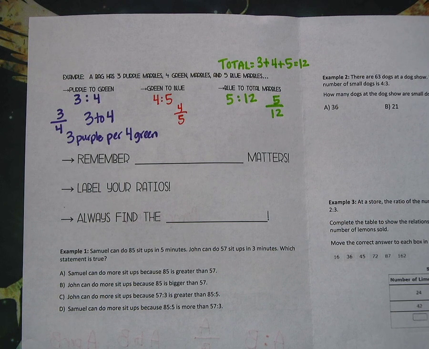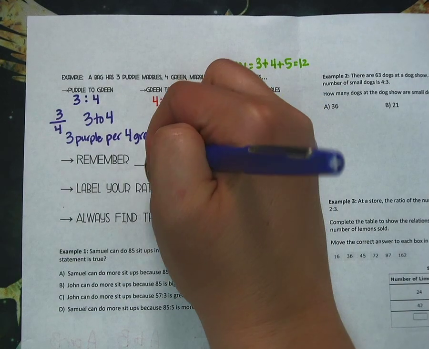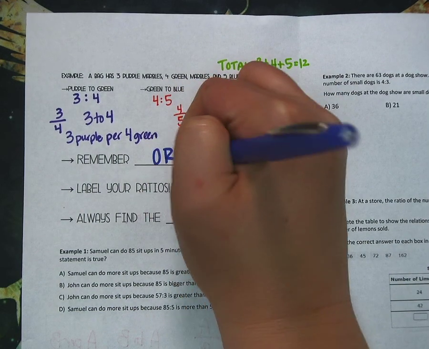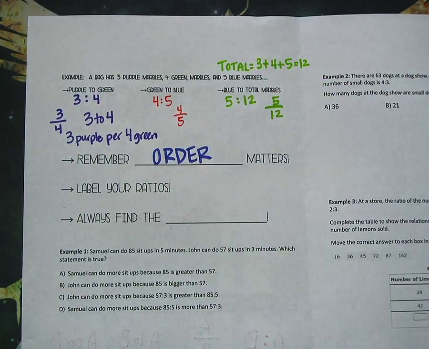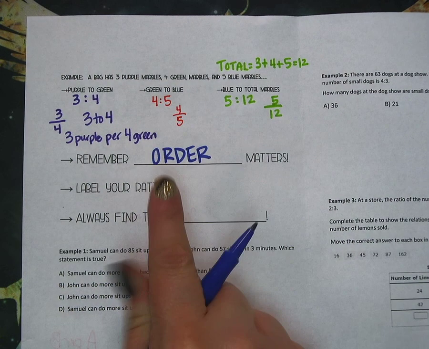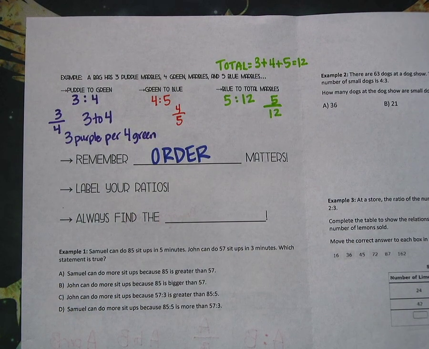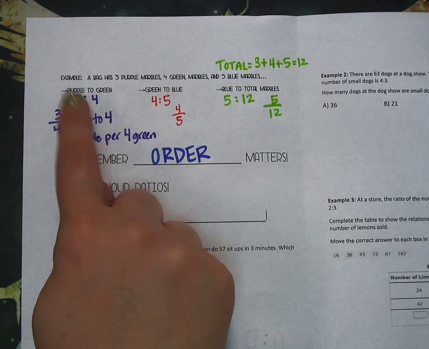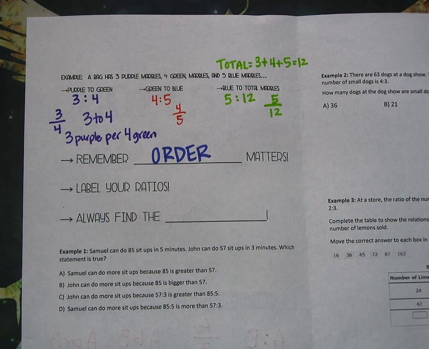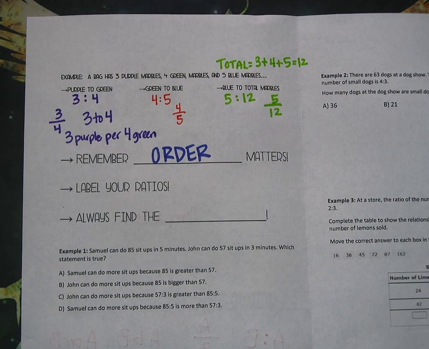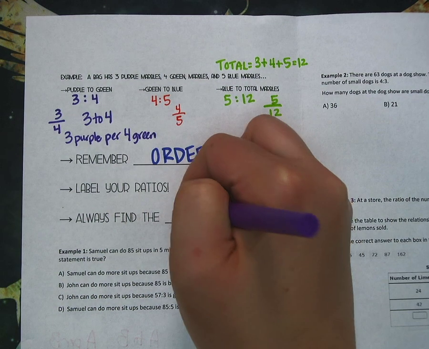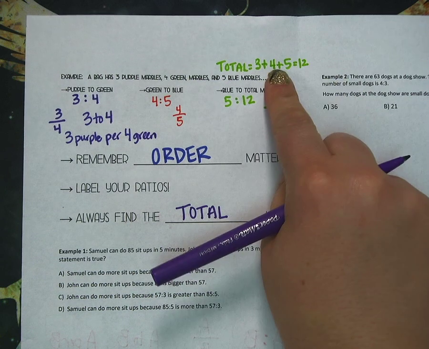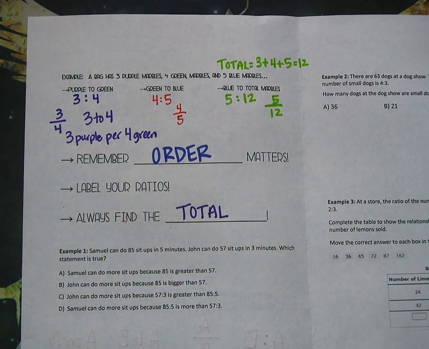Again, the biggest, most important thing is that order matters. The order that it says in the question must be the order you use for your answer. We are going to label. You see the labels already there. Purple was there, green was there. So we are going to label our ratios always. And we are going to try to always find our total. Remember, we do that by adding all the parts we have together.